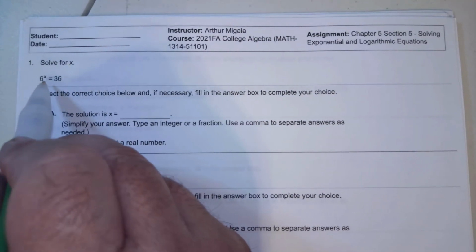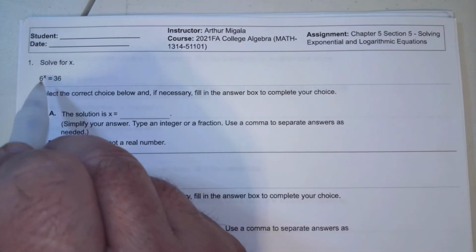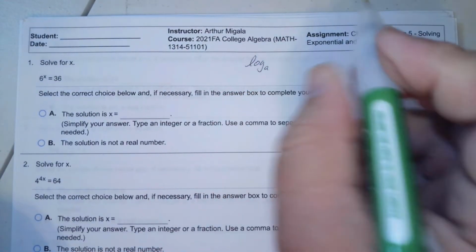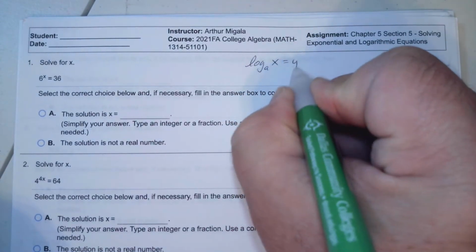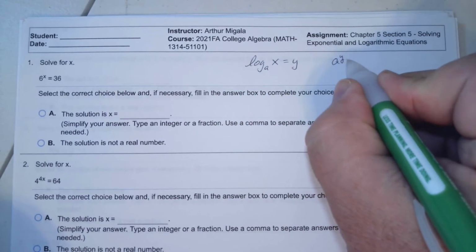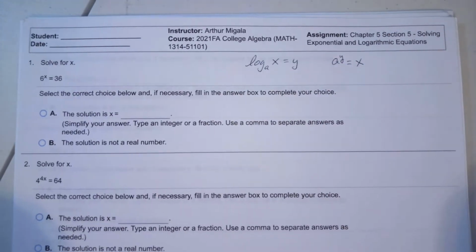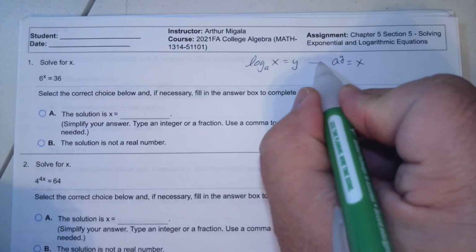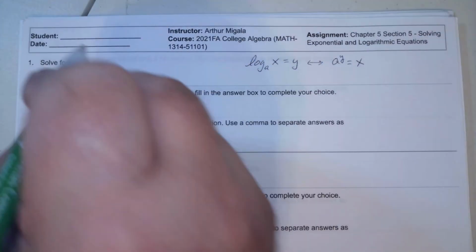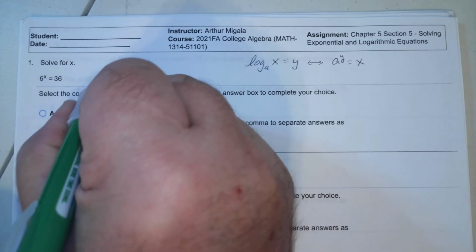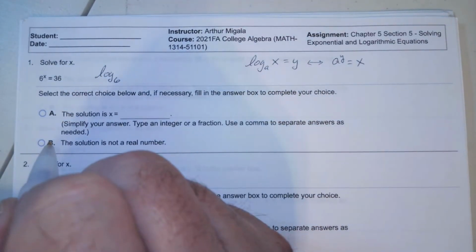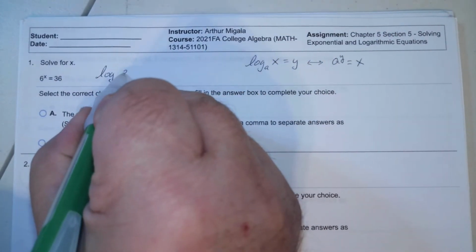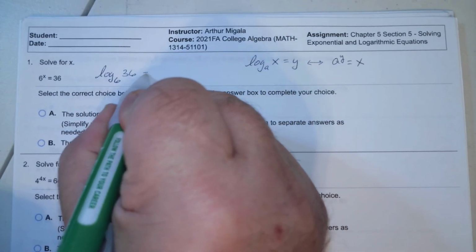Solve for x. Now, since x is an exponent, the way we get that down is we have to use logarithms, because that's an exponential equation, and the inverse of it is a logarithm. So if the base is 6, it's going to be log base 6. Now whatever the answer is goes inside there, so it's log base 6 of 36 equals x.